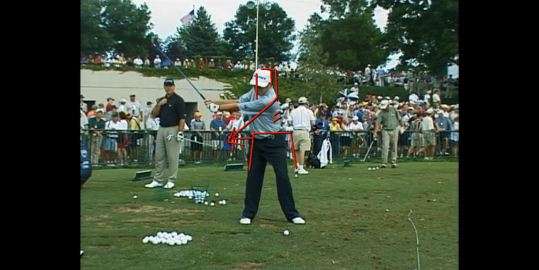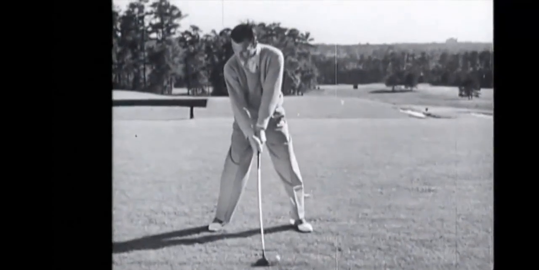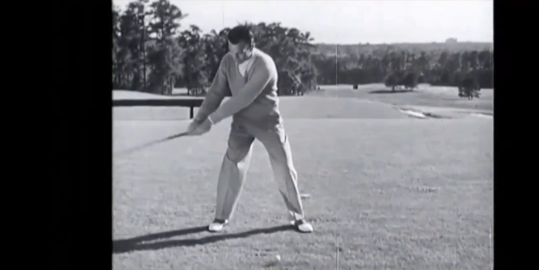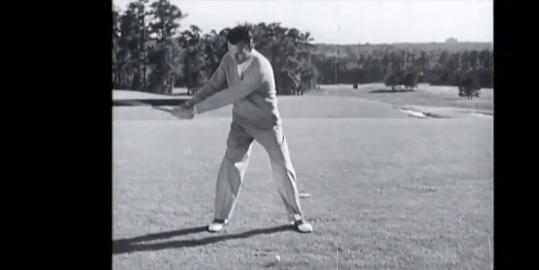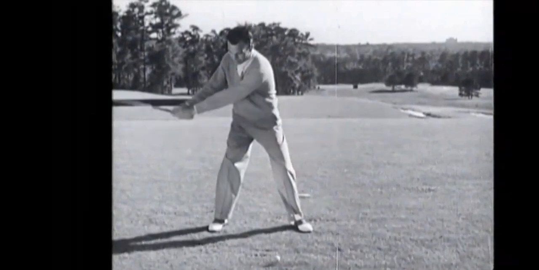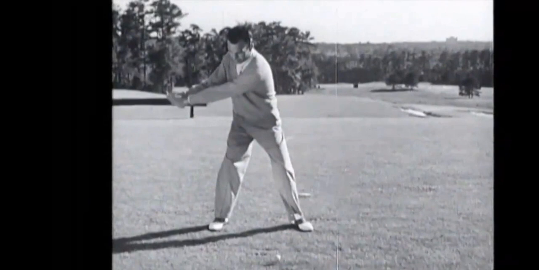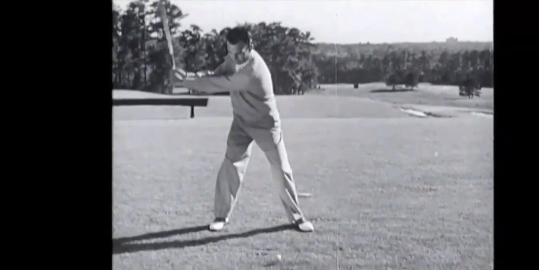That's pretty much the same thing you can see if we go back to Hogan. You're going to see a prime example of extension in the arms. So for anybody that thought Hogan kept his right arm and his elbow tucked against him, these pictures are going to tell you that that's not true. It's not even close to true. Hogan got it very wide in the backswing.